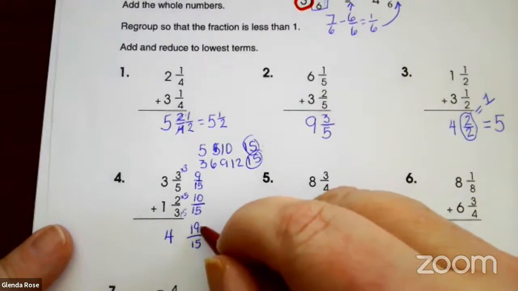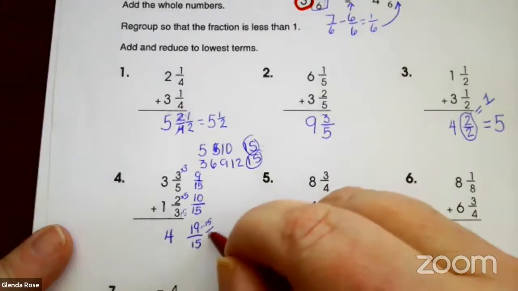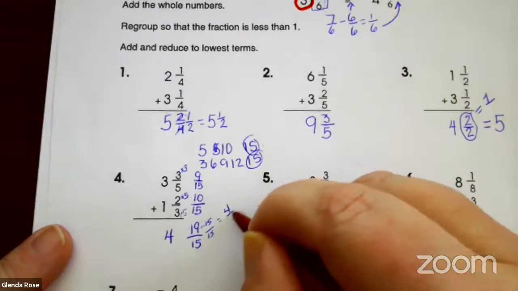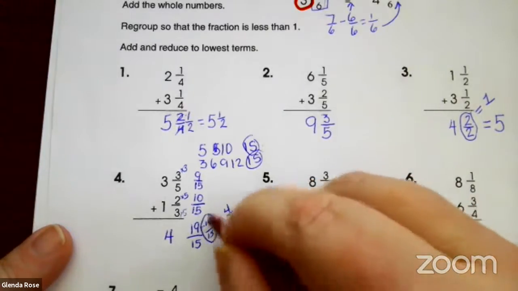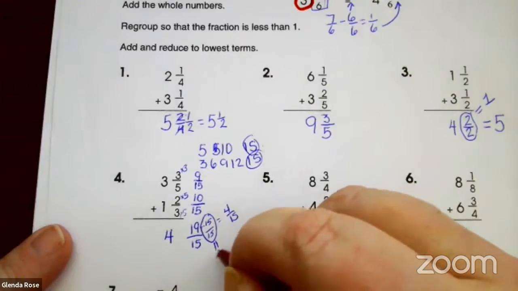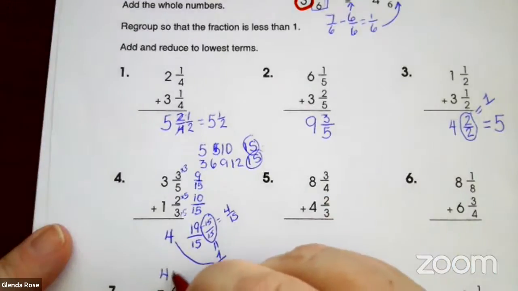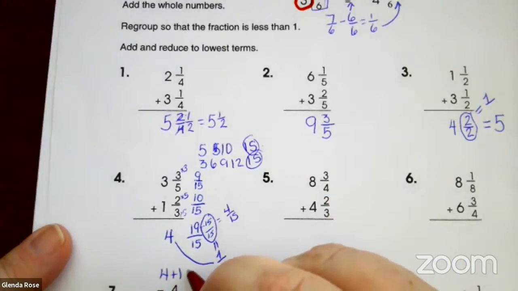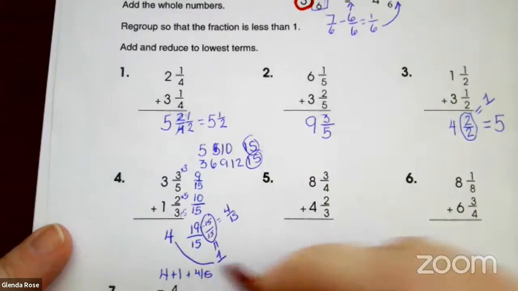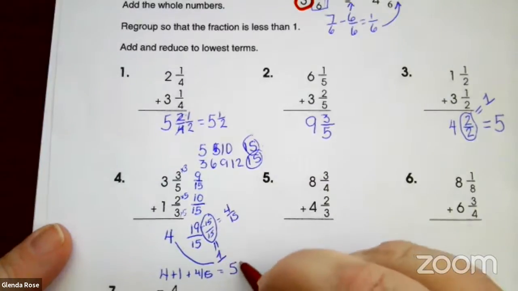So if I take 15 over 15 away, I end up with 4/15. And this, which is equal to 1, I'm going to add to this. So I end up with 4 plus 1 plus 4/15, which is going to be 5 and 4/15.